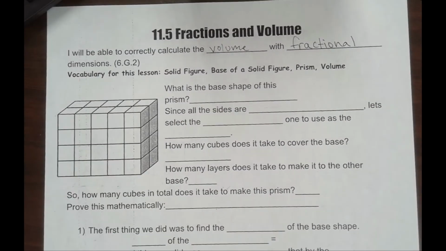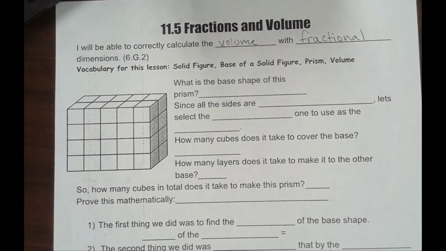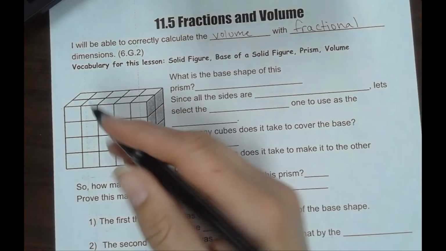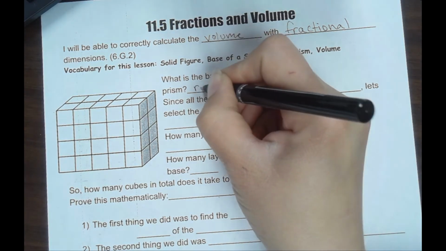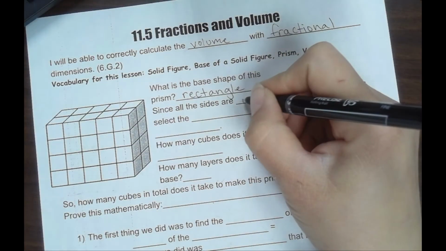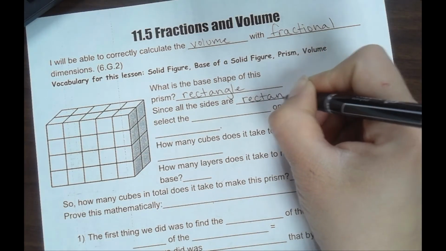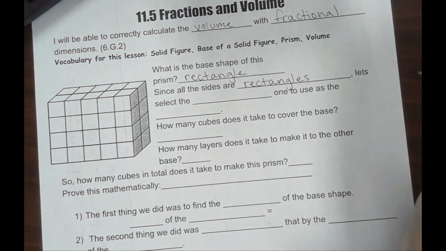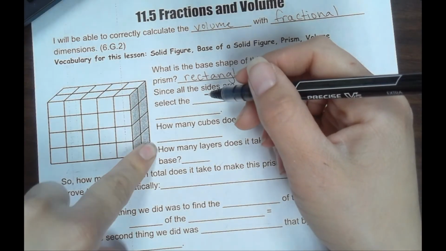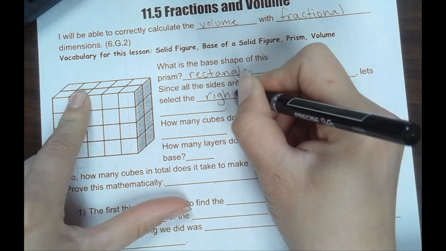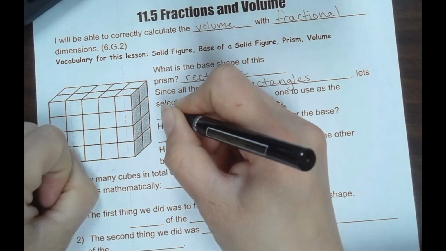All right, let's go back to our page. So on this prism, it says, what is the base shape of this prism? Every side has a rectangle, so that means our base shape must be a rectangle. There are no other options. Okay, since all the sides are rectangles, let's select which one to use as the base. How about we select this right side? So let's select the right one to use as the base.